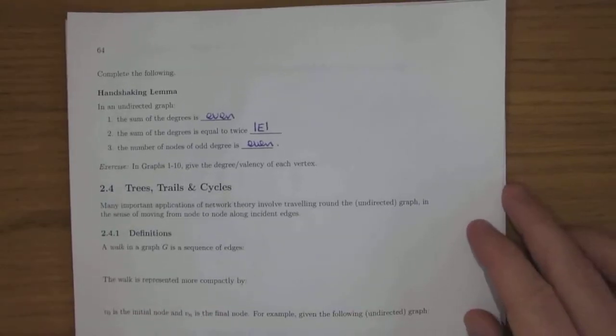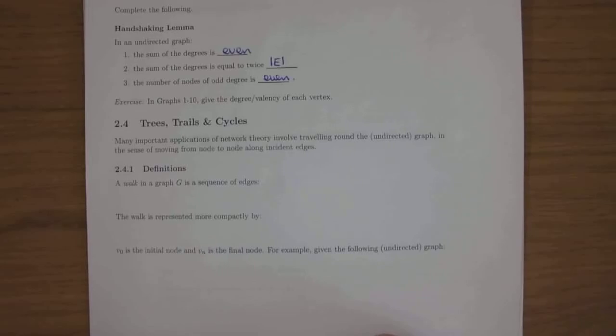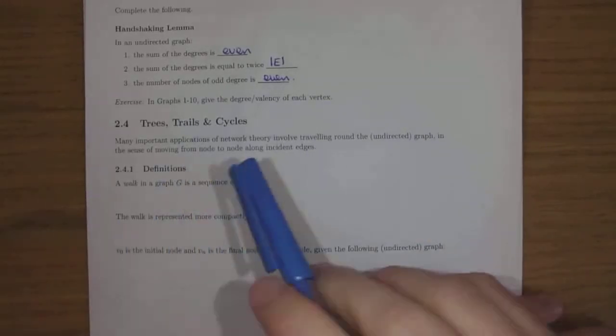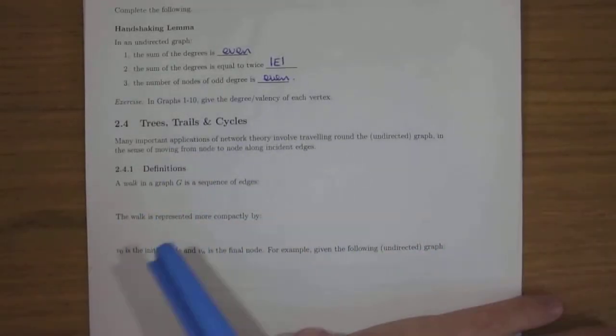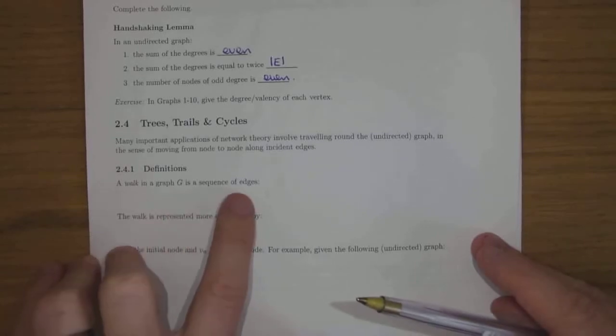Okay, we're going to continue working on these graphs in this lecture. So applications of network theory, many involve traveling around the graph in the sense of moving from node to node along incident edges. So a walk in G is a sequence of edges.